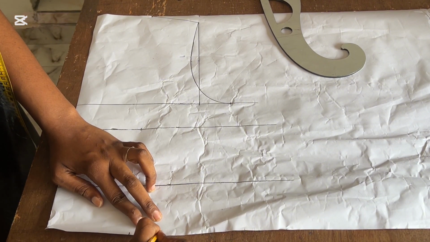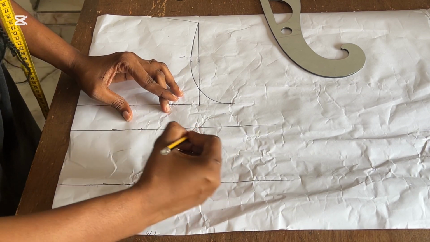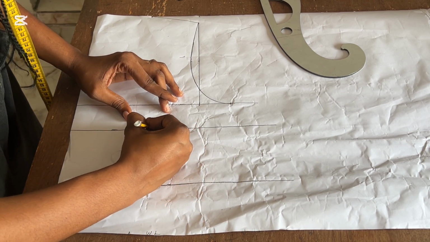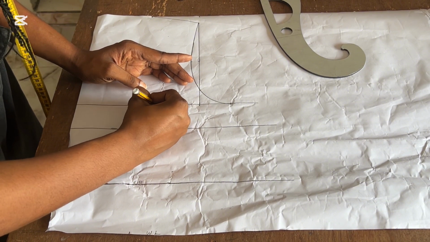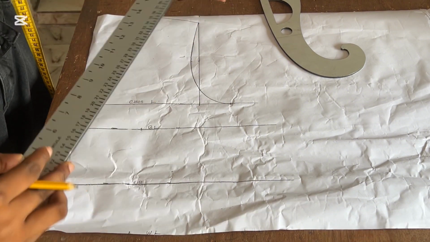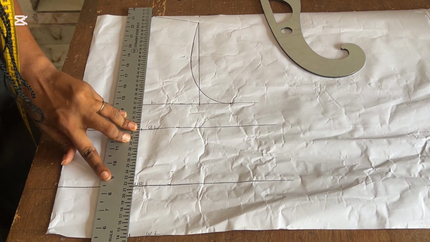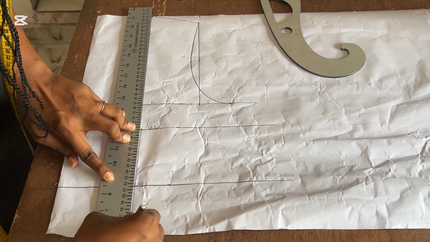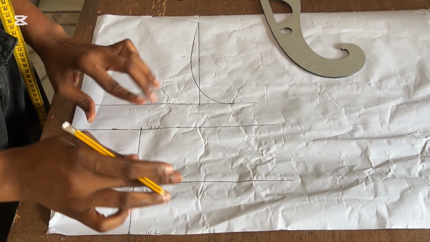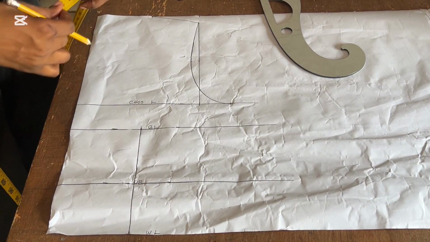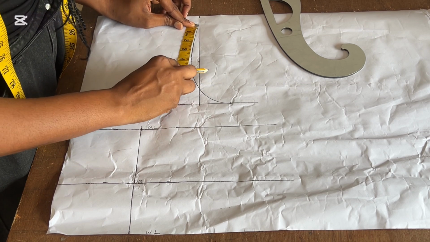This is the waistline, this is the UB underbust line, this is our bust line, and this is our chest line. So the point that I got here, you take it as a straight line and mark it down like this.